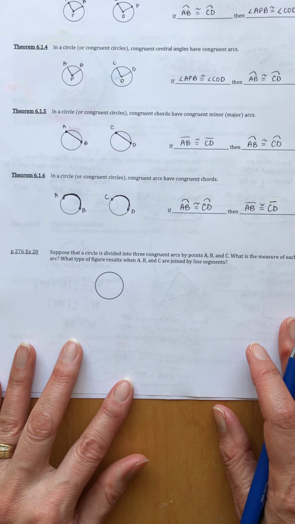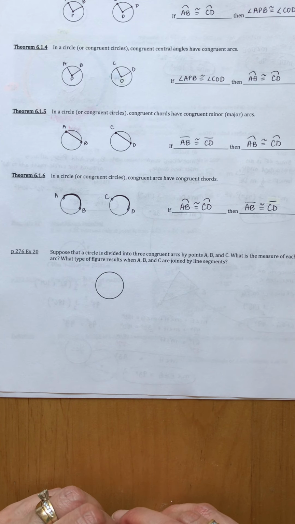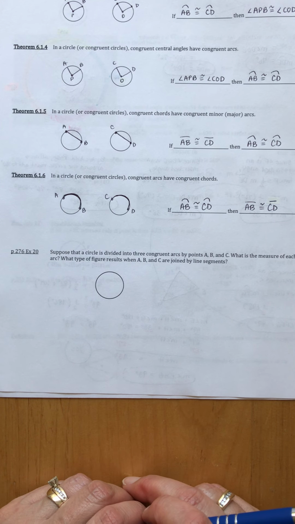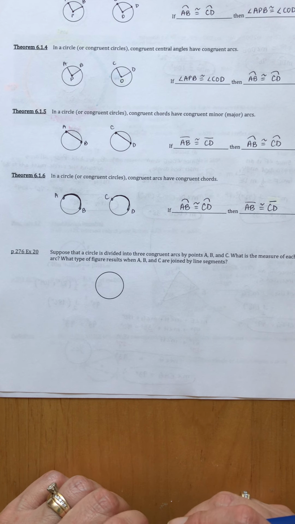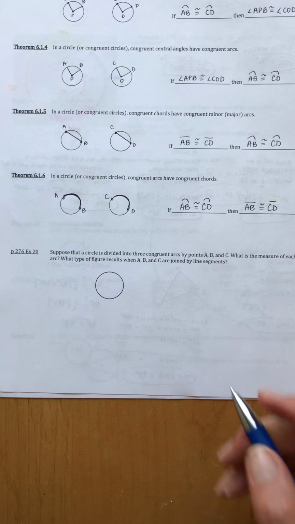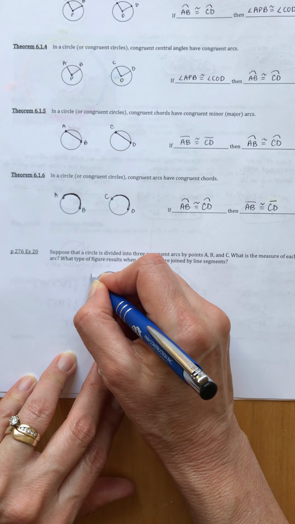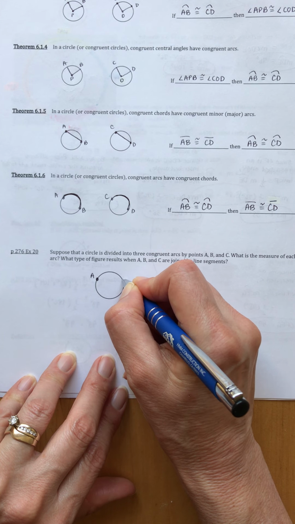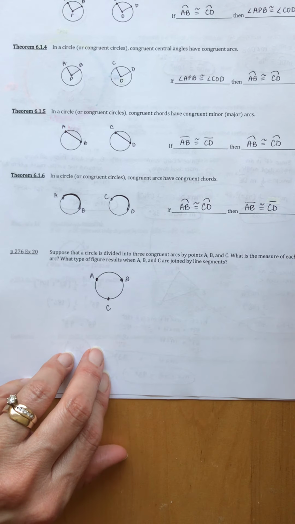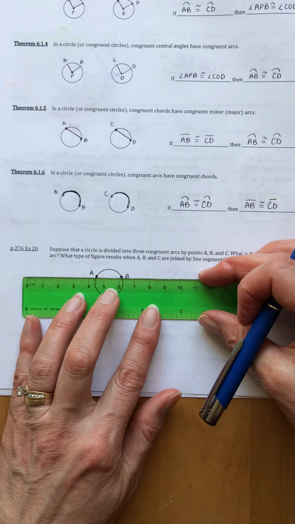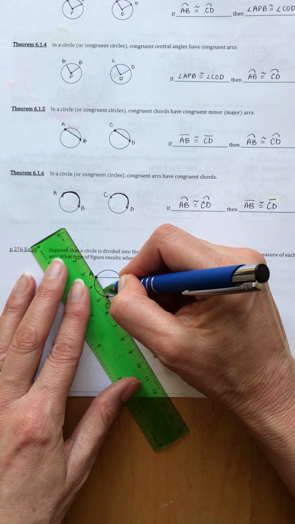All right, last problem for this page. Suppose that a circle is divided into 3 congruent arcs by points A, B, and C. What is the measure of each arc? And what type of figure results when A, B, and C are joined by line segments? Okay, so we're supposed to divide it into 3 equal pieces. So let's put A here. We'll put B here. And we'll put C here. When we divide it into 3 equal pieces, it looks like a peace sign here. Okay, so we're going to connect them. That's what it asks us to do.